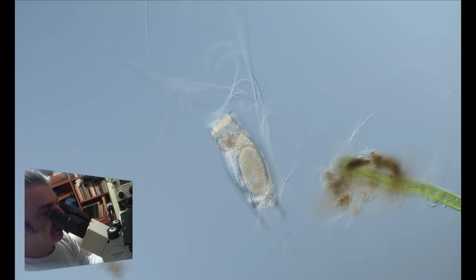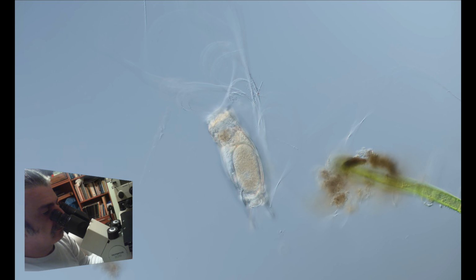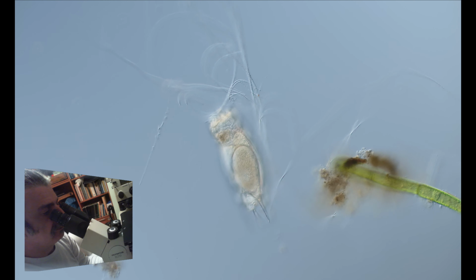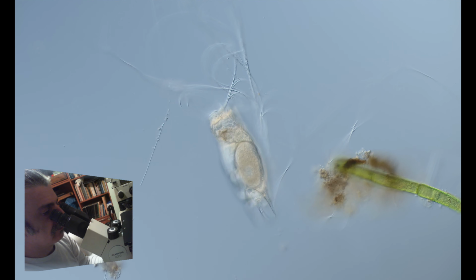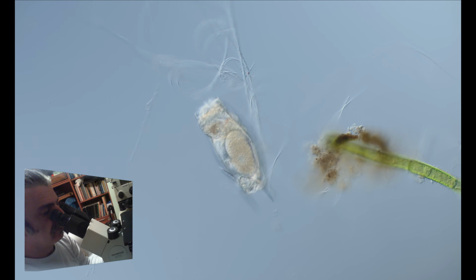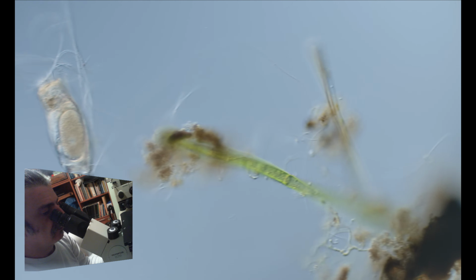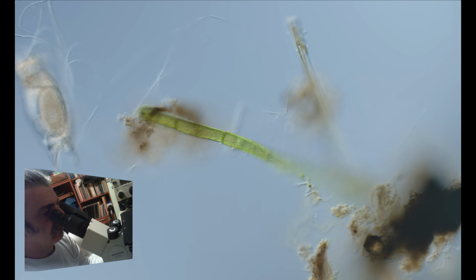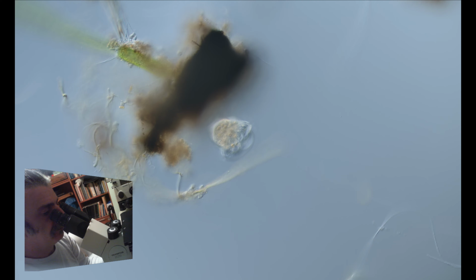You can see a red spot on its back. It's actually its eye. This one has an egg inside it. And here we can see another ciliate from the hypotrich family.